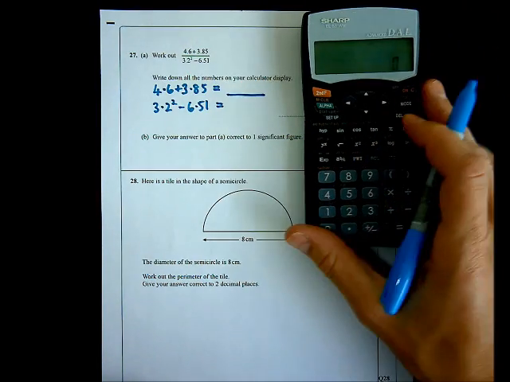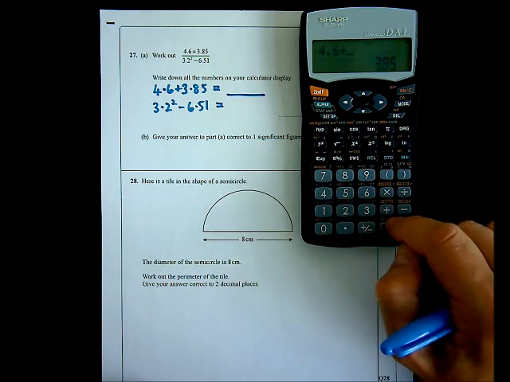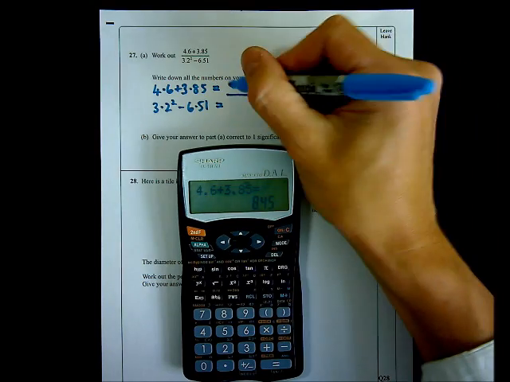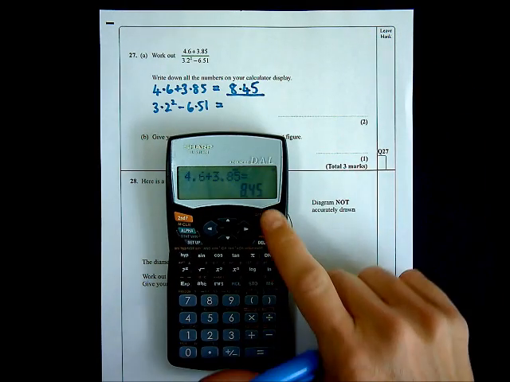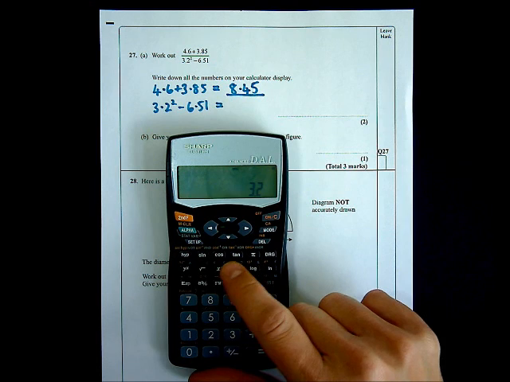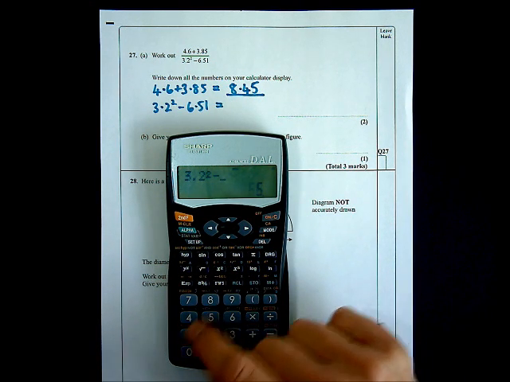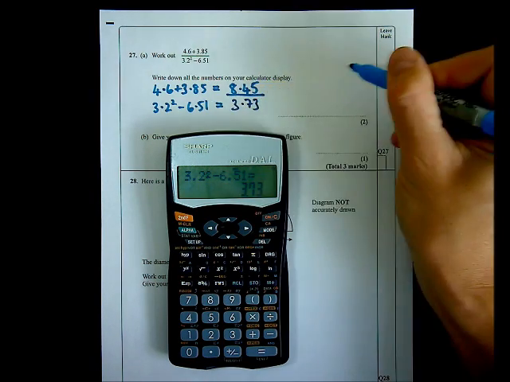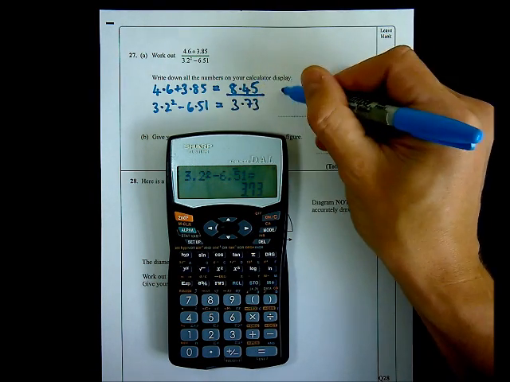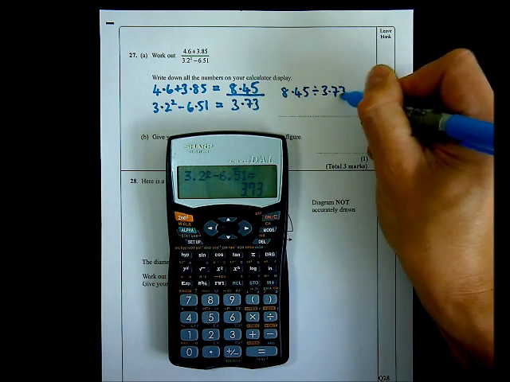and then I'm going to take those two answers and I'm going to divide them. So again, on my calculator, 4.6 and 3.85, 8.45, and then 3.2 squared, 3.2, and I'm going to use the squared button, which is up here, squared, take away 6.51, which gives me 3.73. And now I'm simply going to divide these two numbers. So I'm going to do 8.45 divided by 3.73.